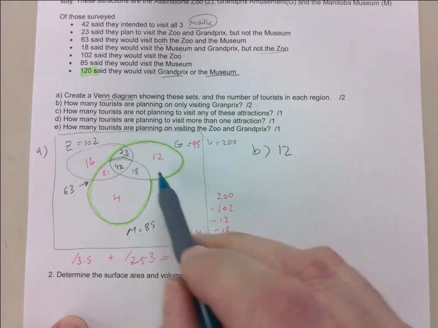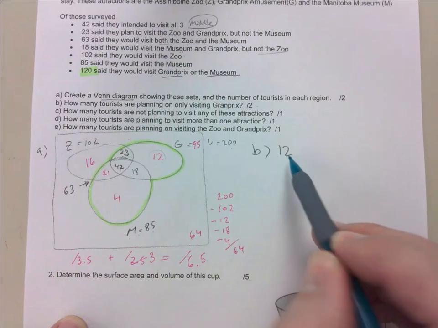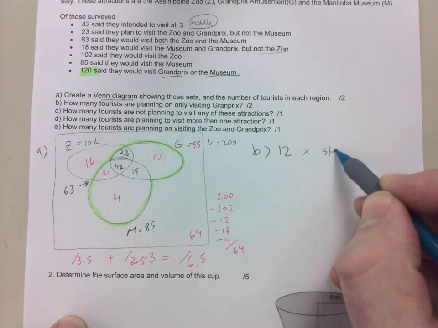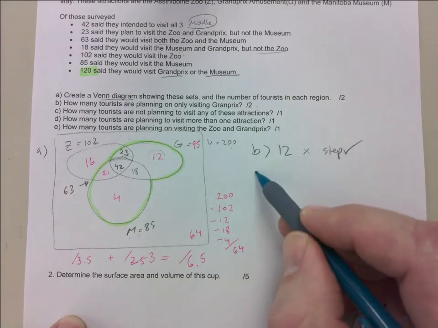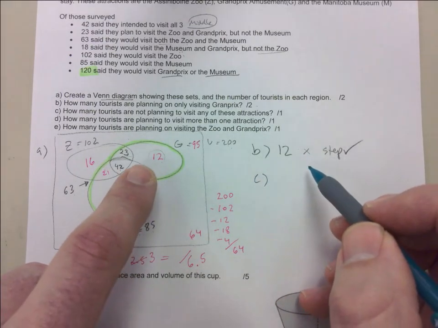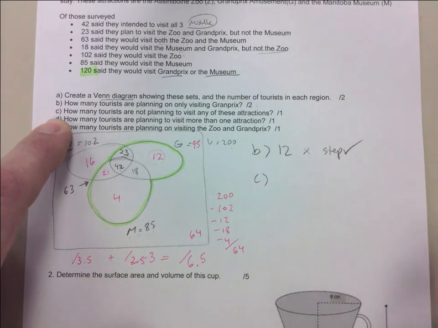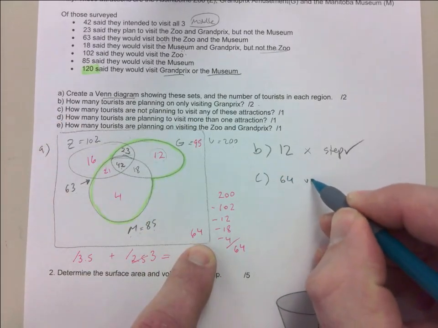So in a sense, you get the 2 marks if you grab this number that you have for G, if that shows up. If you have a different value, you go like this, but then you go step, check, right? So it's not the number we're supposed to have, but it is consistent with my Venn diagram, okay? C, how many tourists are not planning on visiting any of these attractions? 64 visitors.